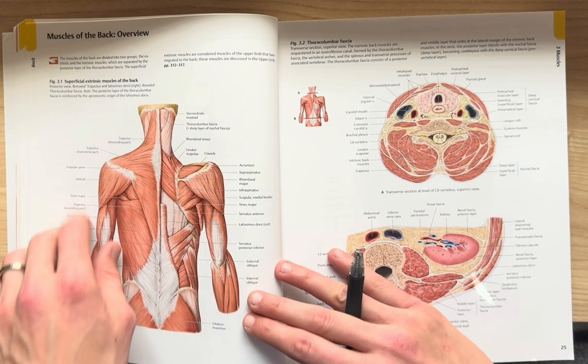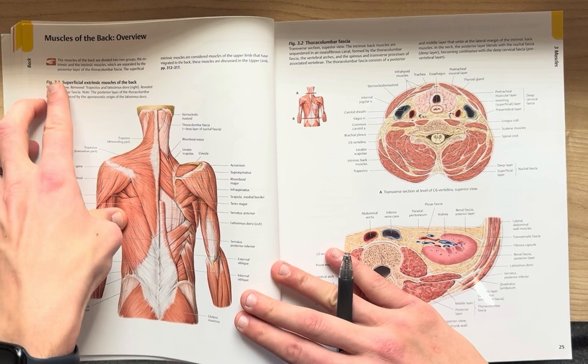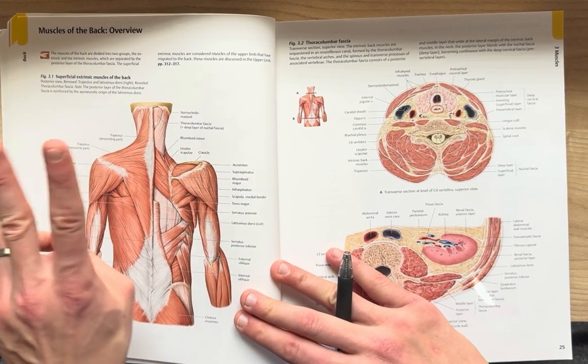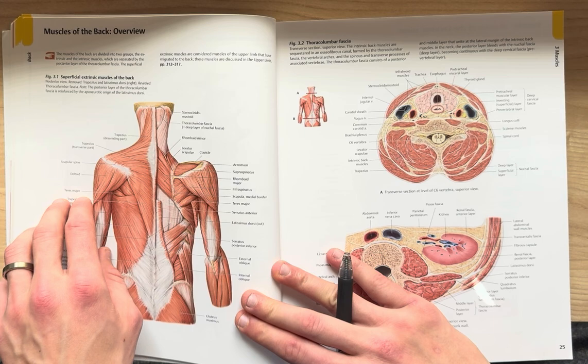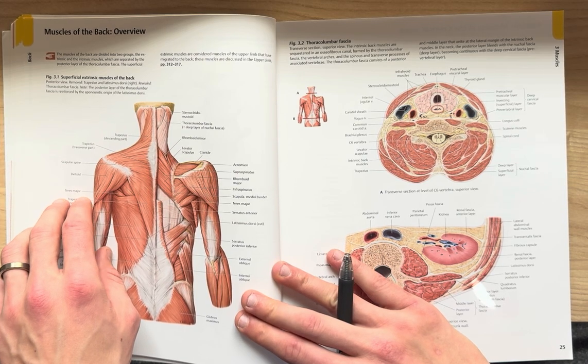The muscles of the back. It says the muscles of the back are divided into two groups, the extrinsic and intrinsic muscles, which are separated by the posterior layer of the thoracolumbar fascia. The superficial extrinsic muscles are considered muscles of the upper limb that have migrated to the back. These muscles are discussed in upper limb, pages 312 through 317.